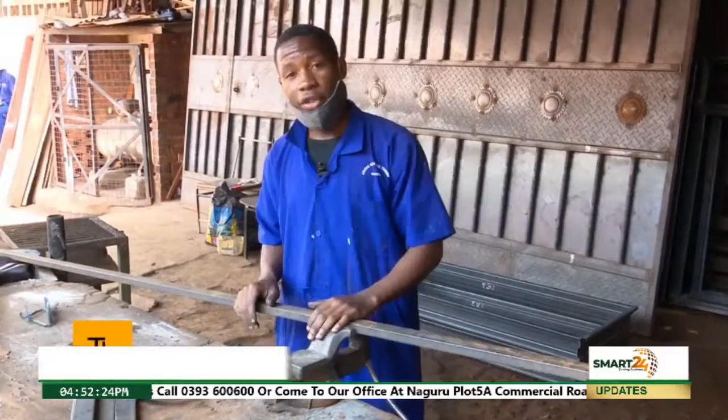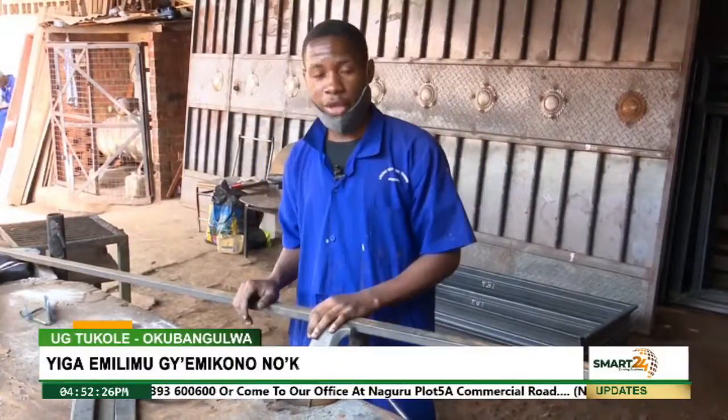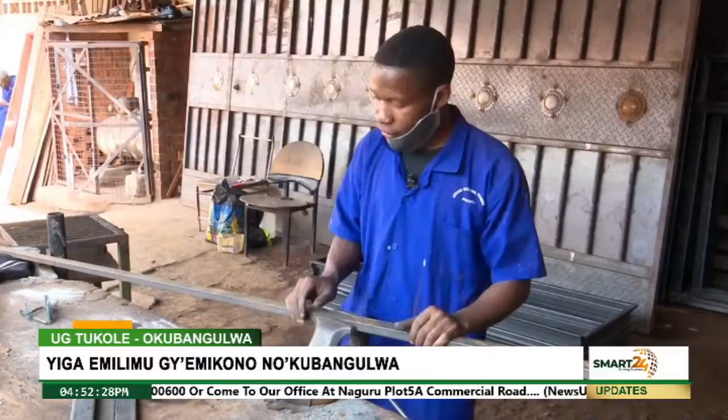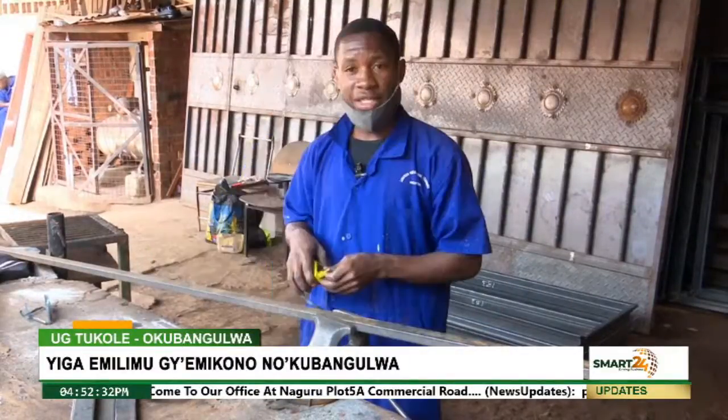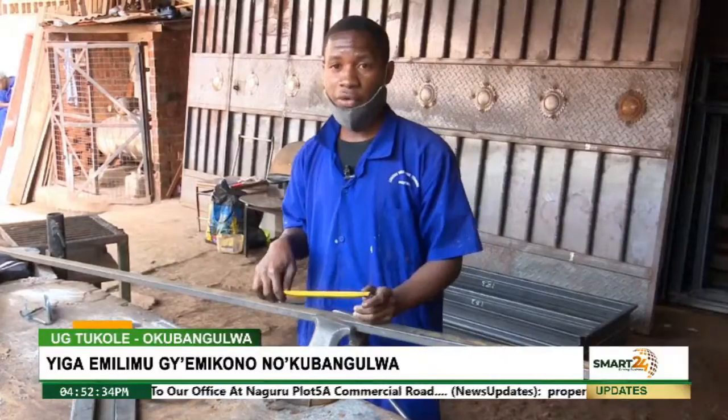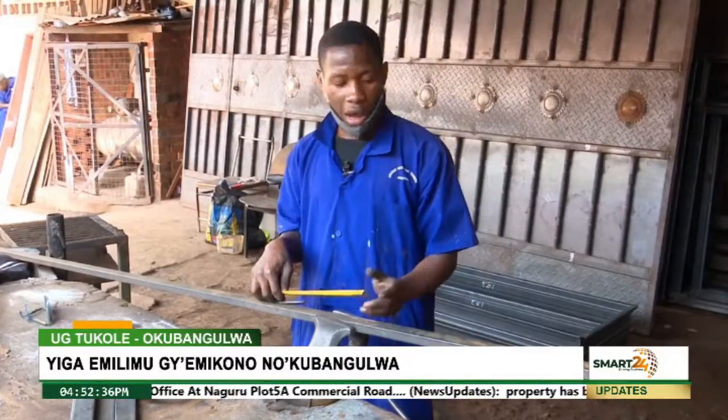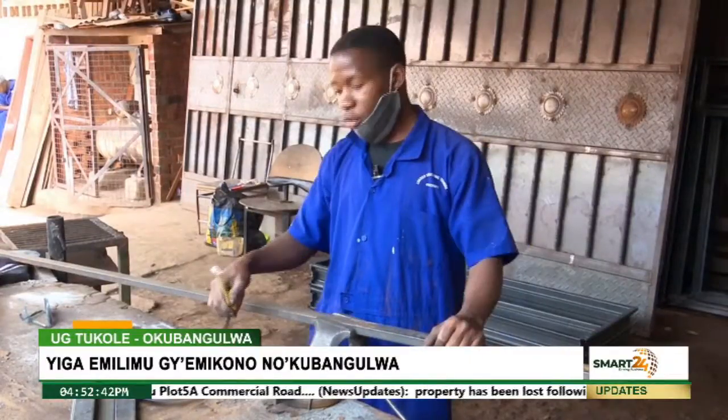After tightening it, you have to know the measurements you are going to cut. Now, if I'm going to cut 50 centimeters, I'm going to use centimeters, but you can also use millimeters and then inches. But me, I'm going to use centimeters.